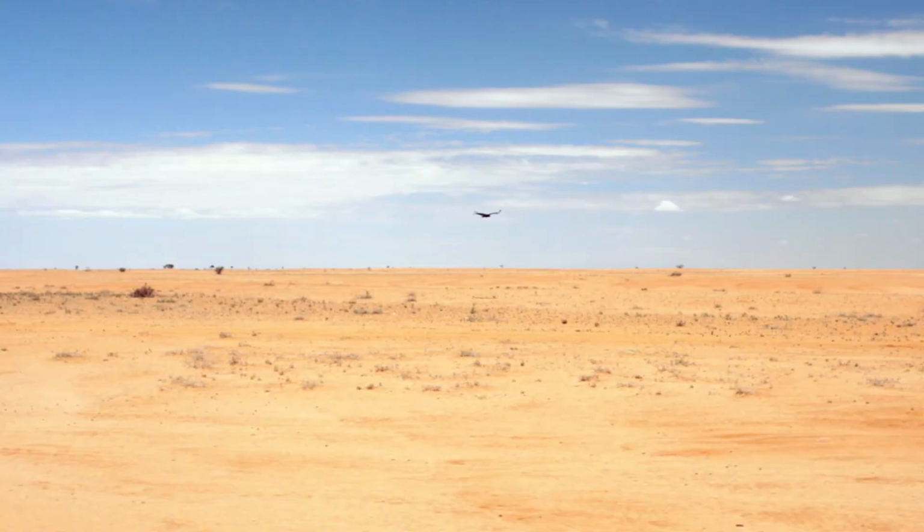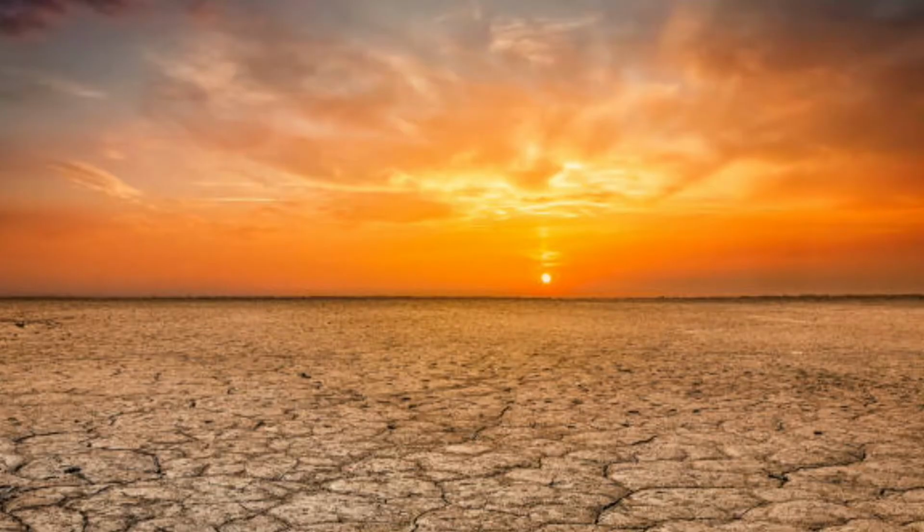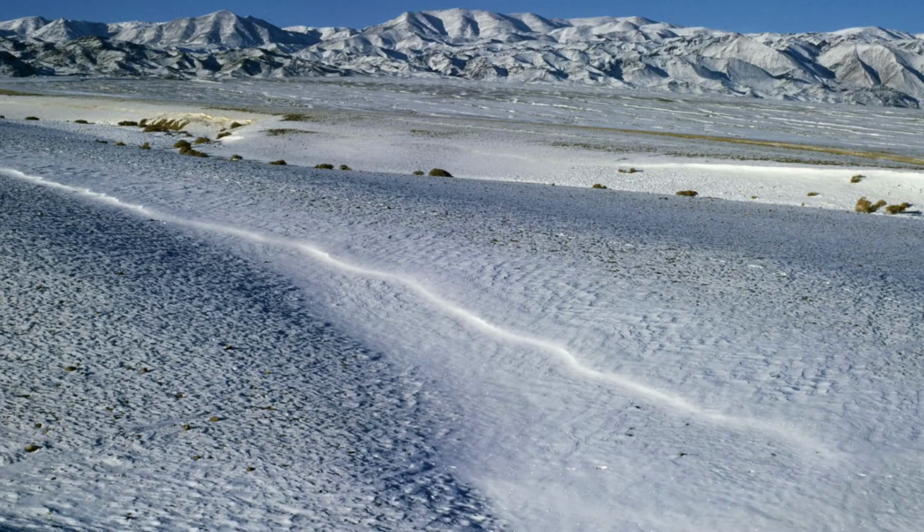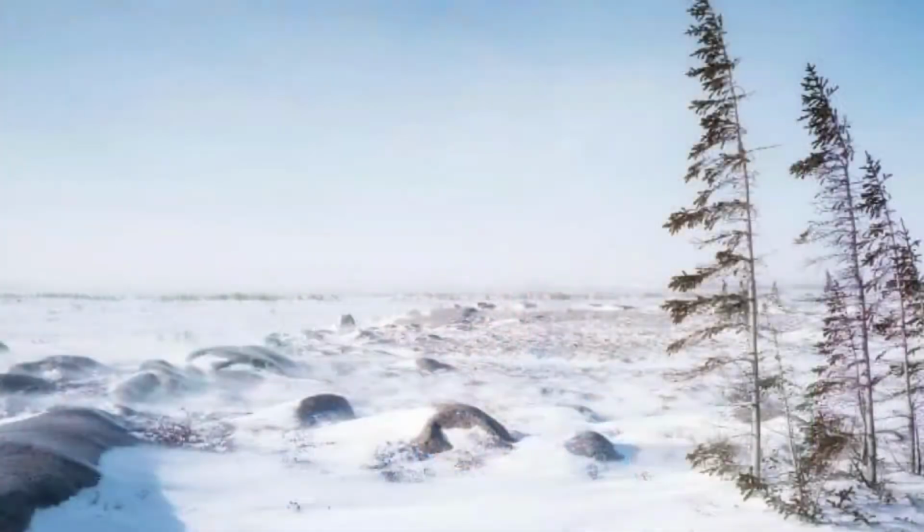Deserts can fall into 4 categories according to their geographic location or climatic conditions: hot and dry, semi-arid, coastal and cold.